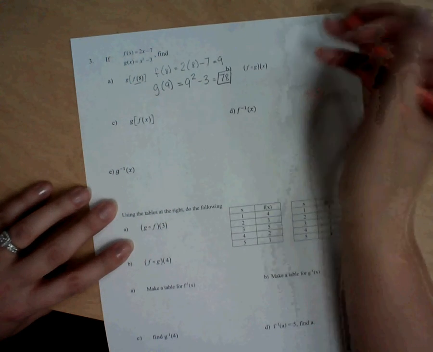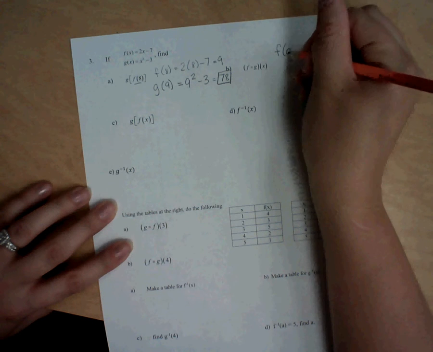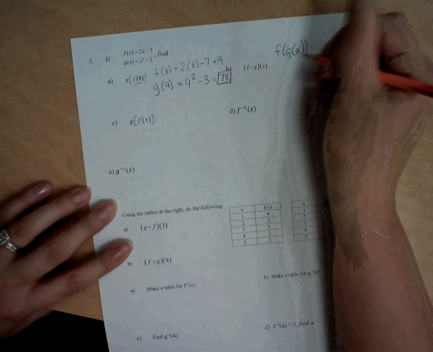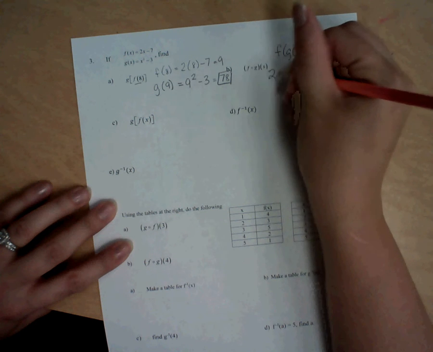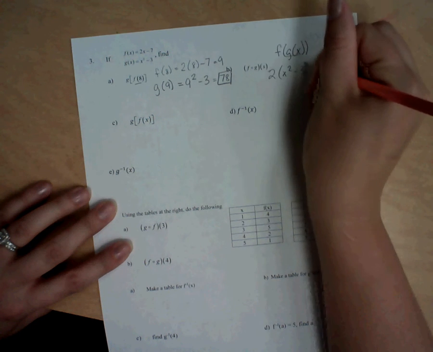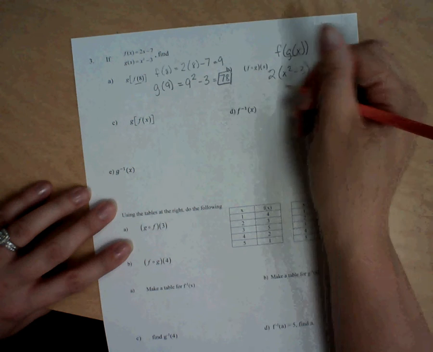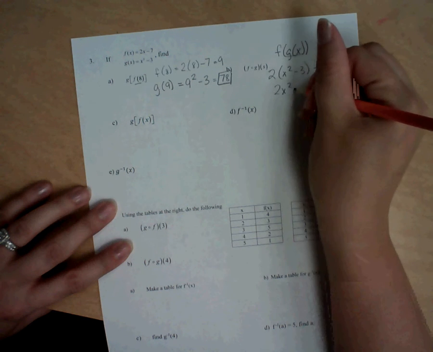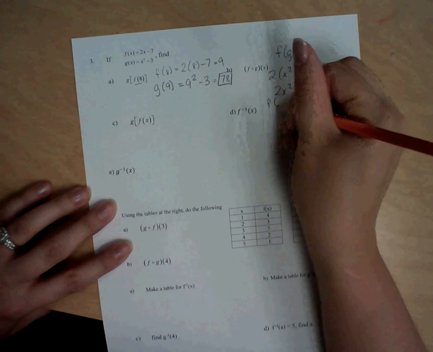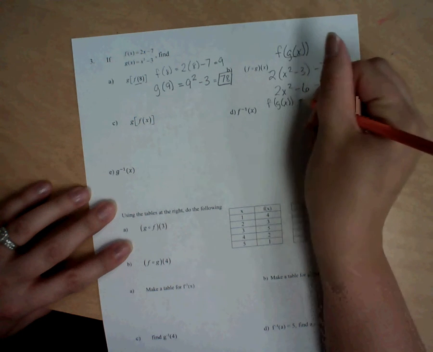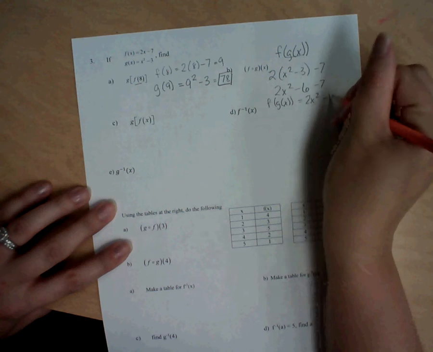F of g of x. So I'm plugging g of x into f and then simplifying. So that gives me 2 times x squared minus 3, minus 7. Distribute my 2, I get 2x squared minus 6 minus 7, and combine: f of g of x equals 2x squared minus 13.